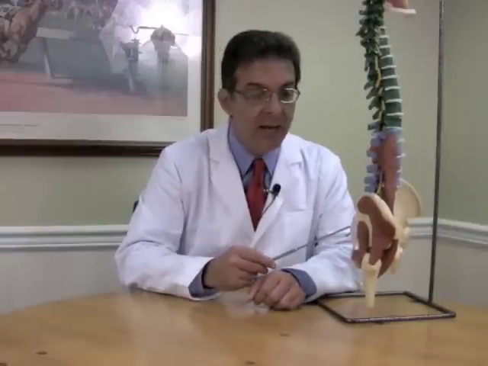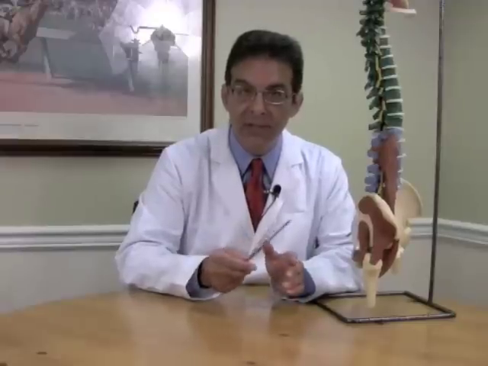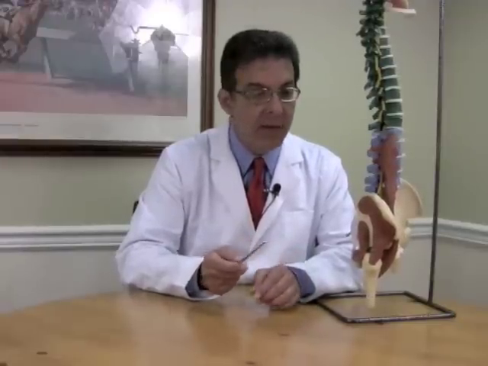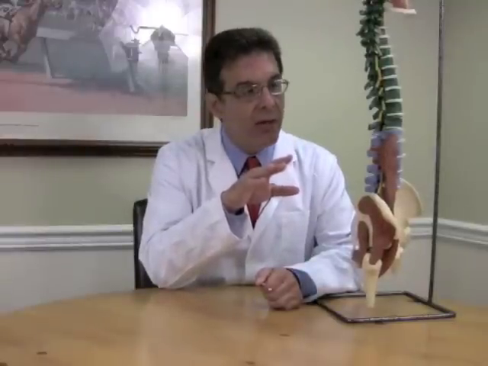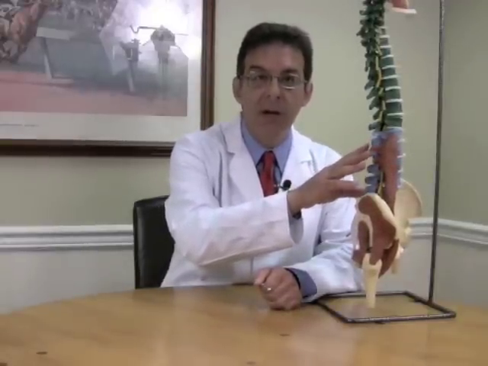Now, to treat this problem, you have to, number one, identify it. And this is where a lot of mistakes are made and a lot of misdiagnoses are made. Because when you have a patient that presents with sciatica, the first thing that the physician is going to do is get an x-ray of the spine. They're going to get perhaps an MRI of the spine.